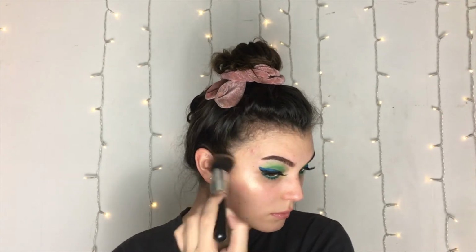The Revolution highlighter, Raise the Bar. And for blush, I'm going to add just a little bit of this one here. My cheeks are already rosy, so it's not like they need a lot anyway.